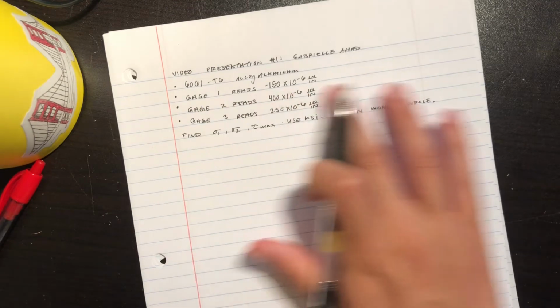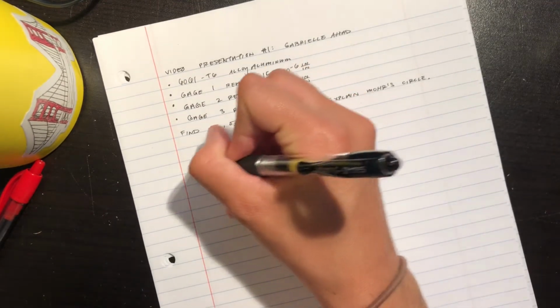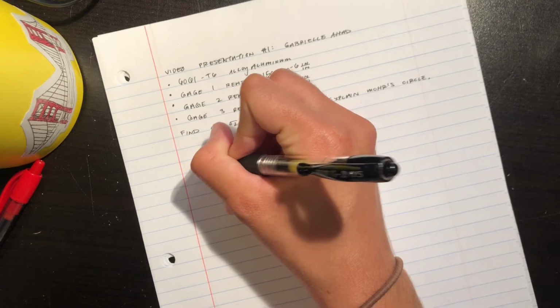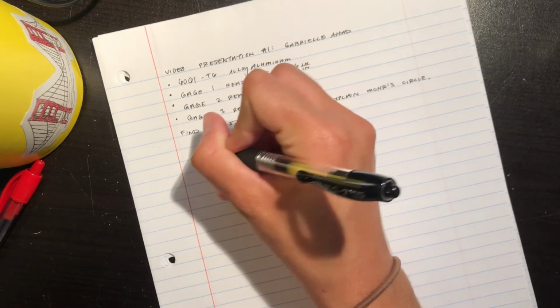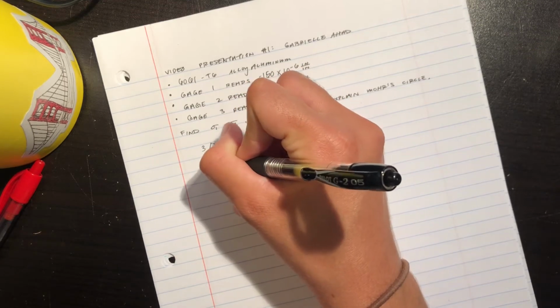And so I've written down the information that was given in the problem. This is the strain rosette that is shown in the example.